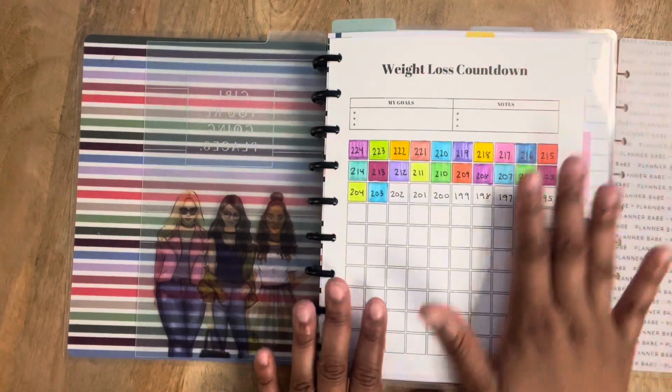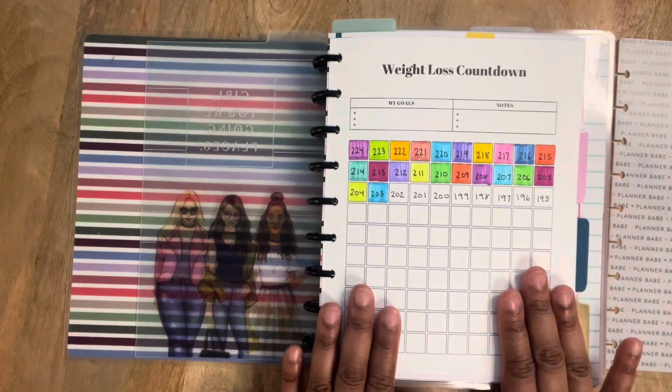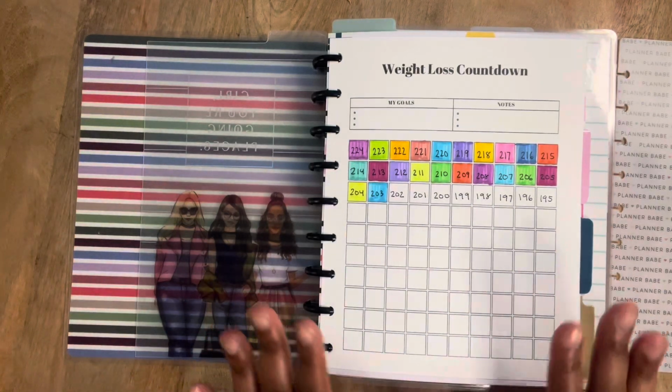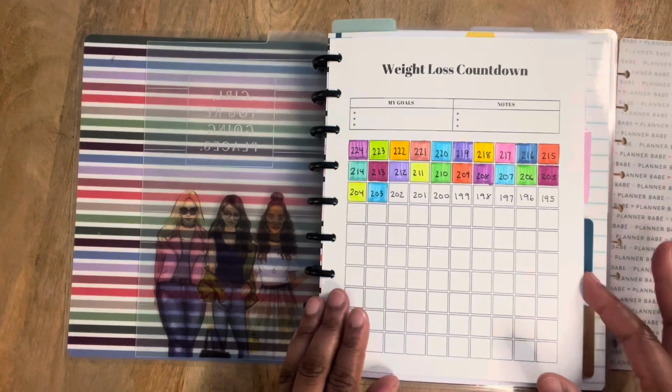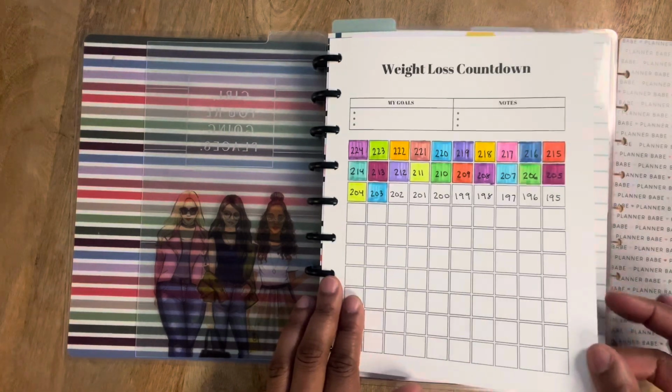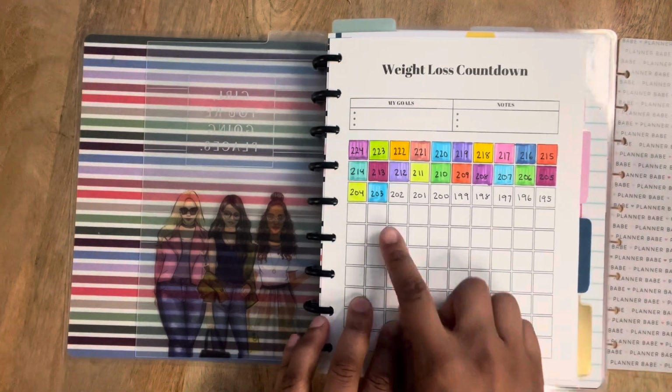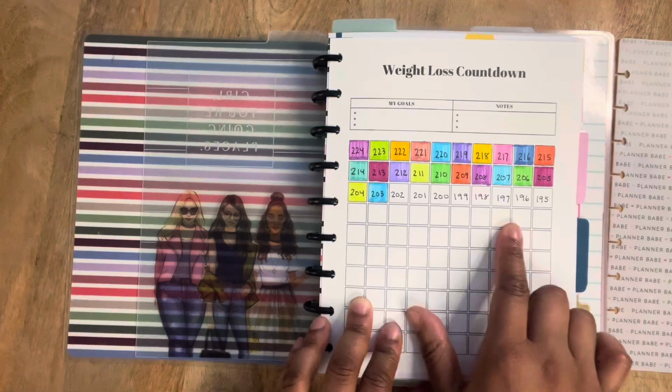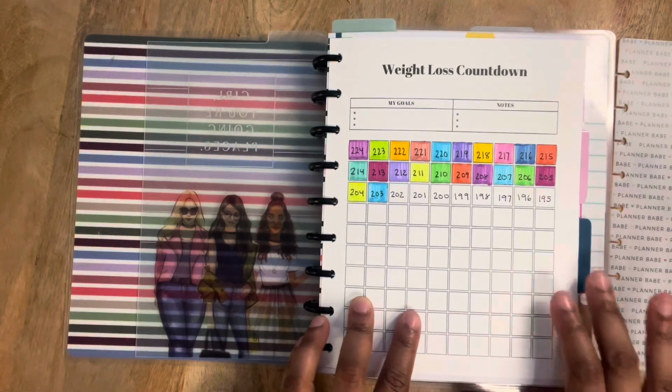You can totally skip this section. I won't stay on this page for too long if things like weight loss and numbers trigger you, but I just thought it would be so cool to have this little page where I can color it and just kind of keep some goals and some numbers in mind.